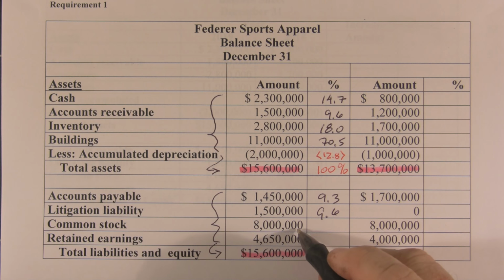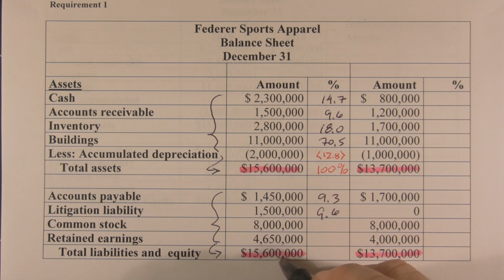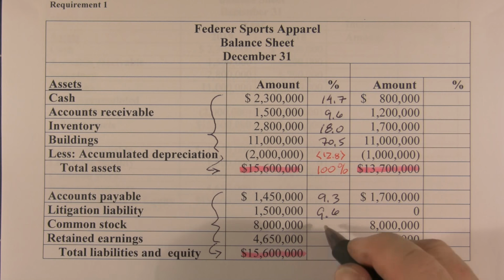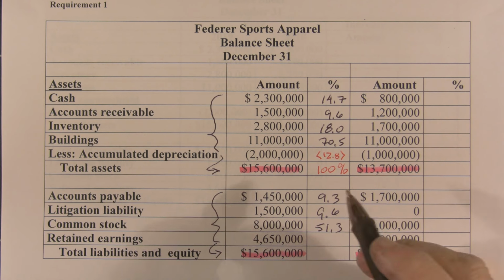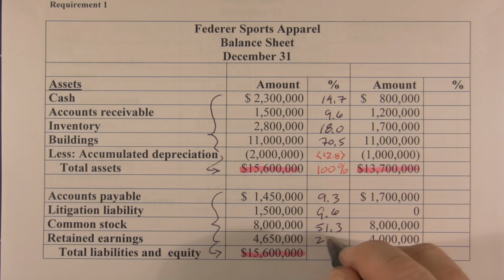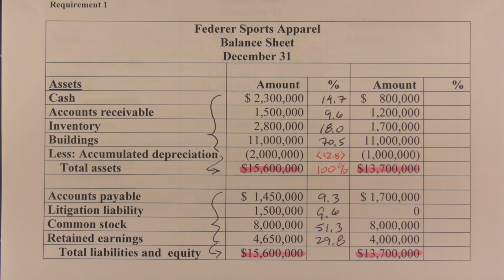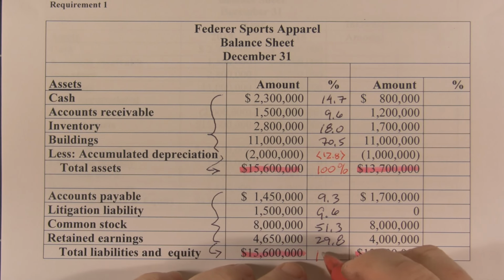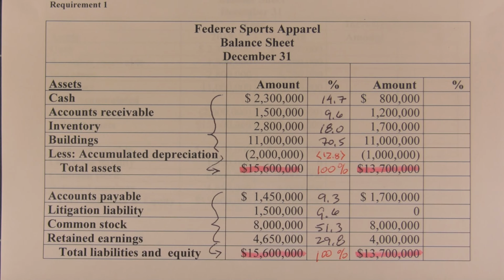Common stock, 8 million divided by 15.6, a little over 50%, 51.3%. And our retained earnings, just do this fraction, it's already set up for you. 4,650,000 divided by 15.6, 29.8%, and of course that totals 100%. You can add it up if you like, but it will total.